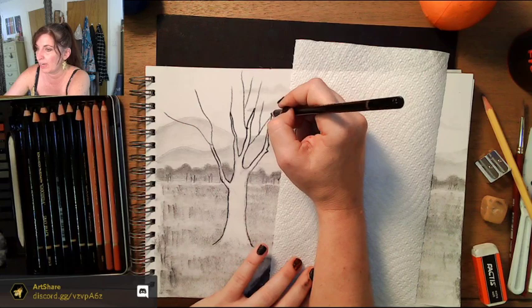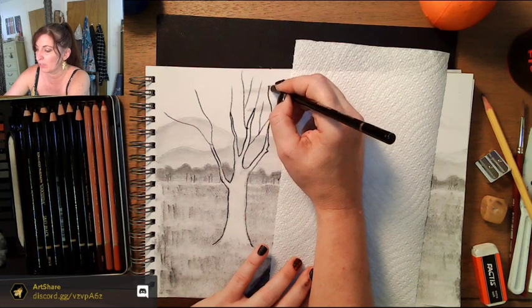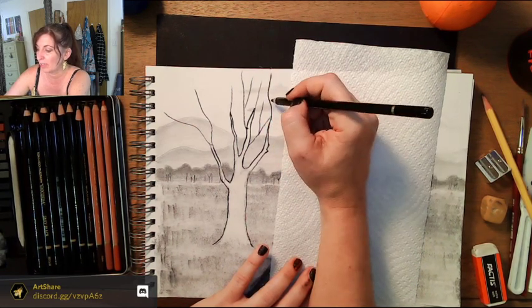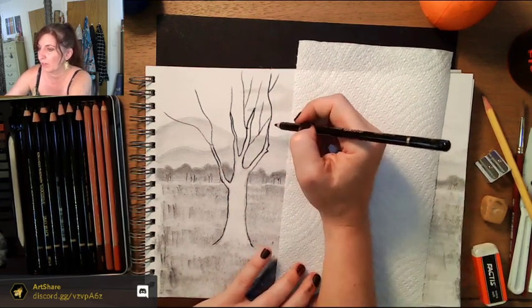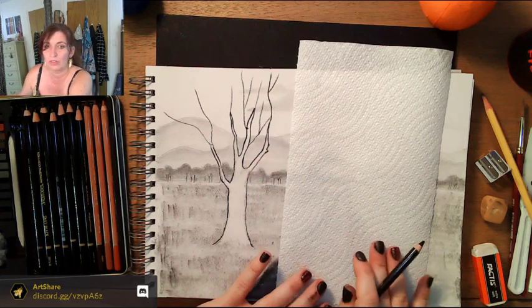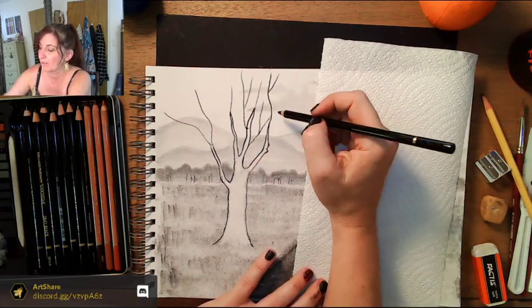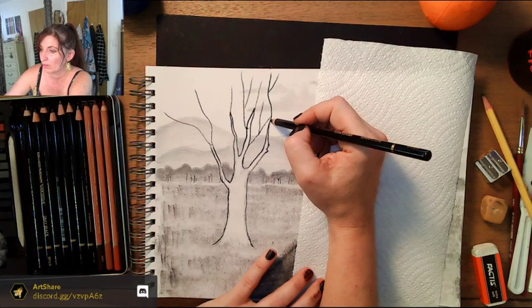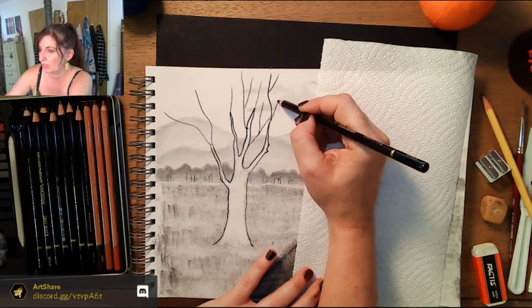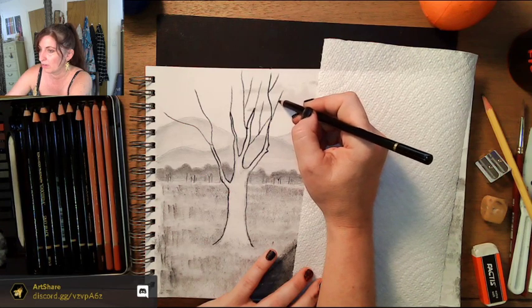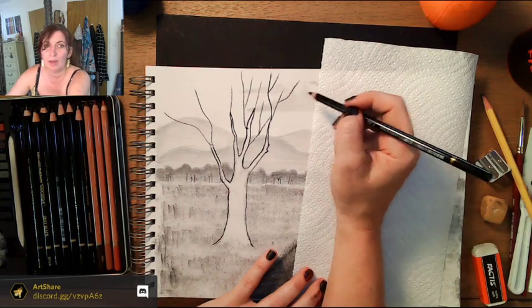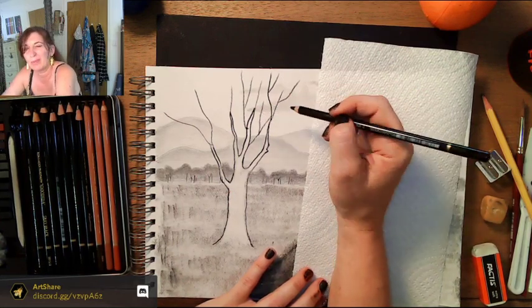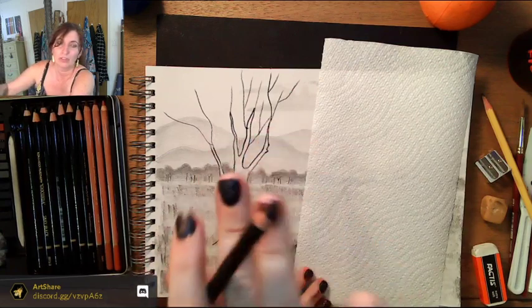Okay, so on this side I've got two branches. I'm going to come here. This is the one that's contending for top spot there. Okay, and now I'm going over my clouds. Okay, so I've got another branch. It comes up here. And see, I'm just kind of coming over a little bit and then just whooshing my pencil.